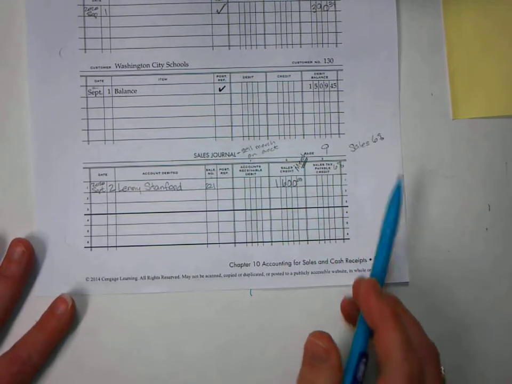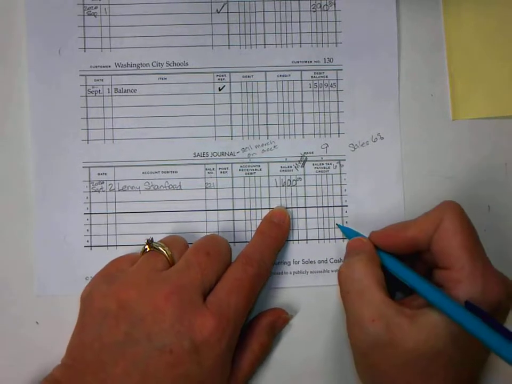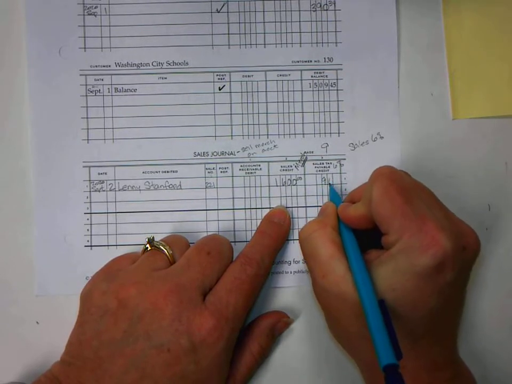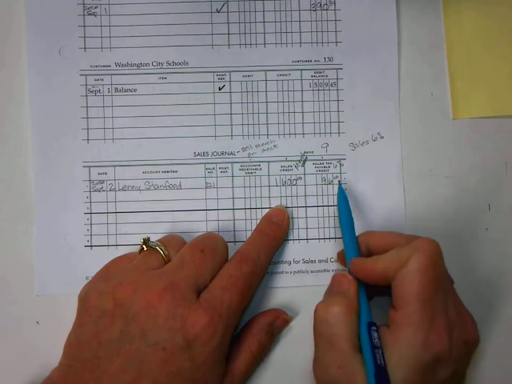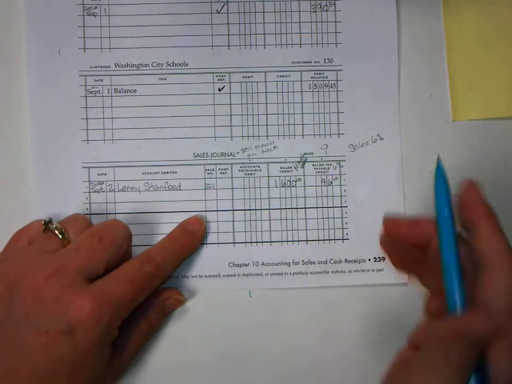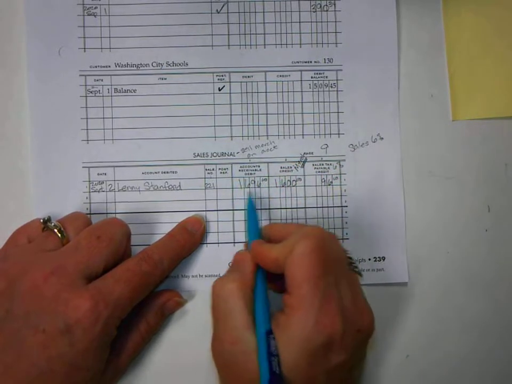Now we've got to figure out the sales tax. So for $1,600 times 6% should be $96. And then 96 plus the 1,600 are $1,696. Okay, and this is what our customer owes us.